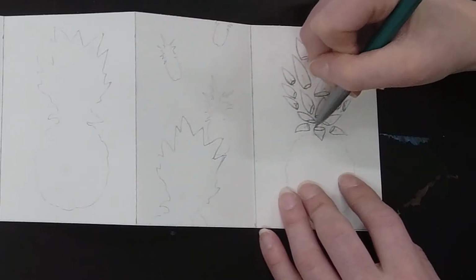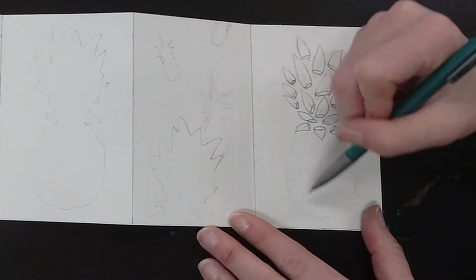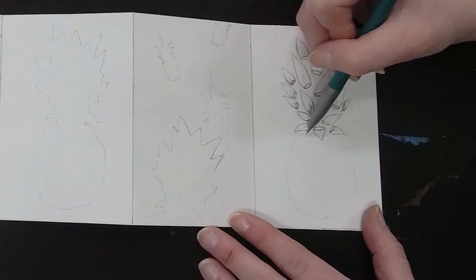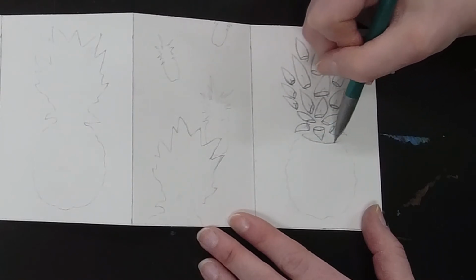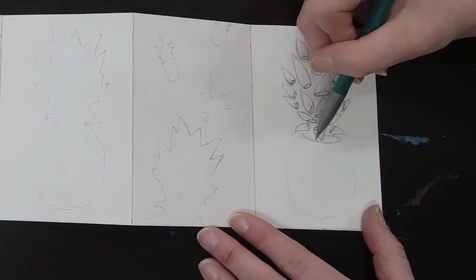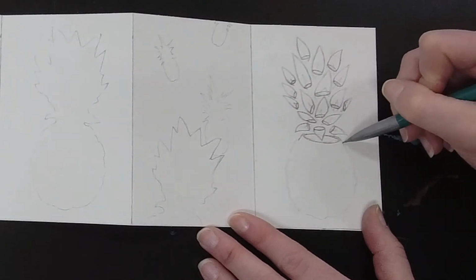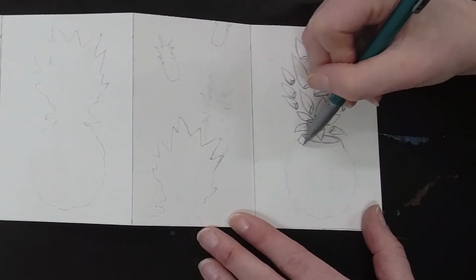We'll figure it out. And now on the body part, so to speak, of the pineapple, I'm going to turn it into cylinders. Almost as if it has been sliced.